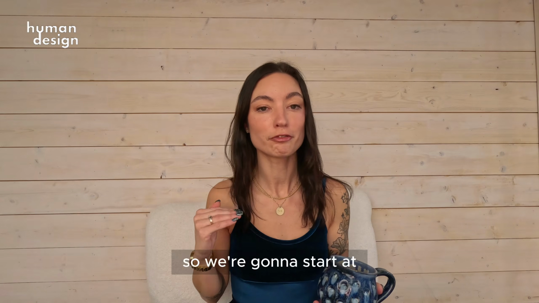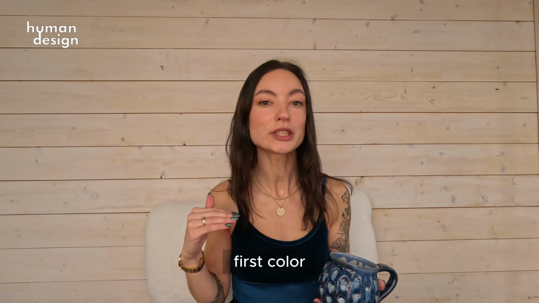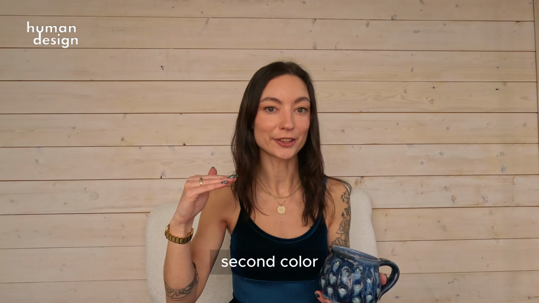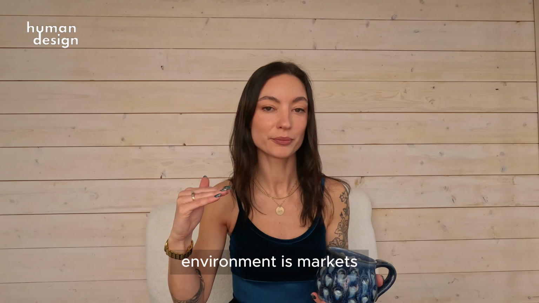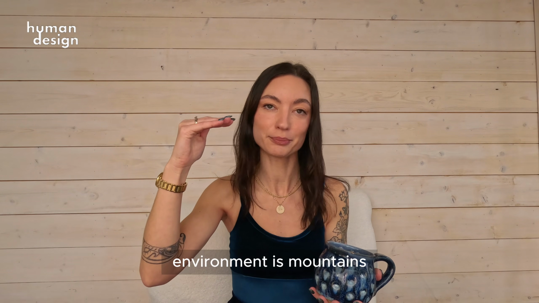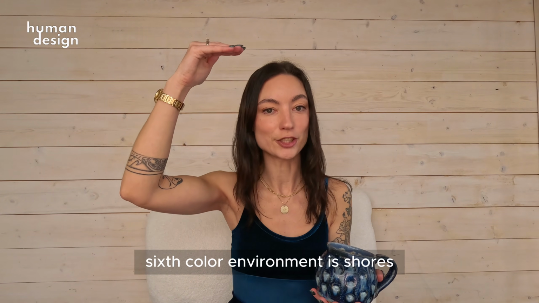So we're going to start at first color and work our way up to sixth color. First color environment is caves. Second color environment is markets. Third color environment is kitchens. Fourth color environment is mountains. Fifth color environment is valleys. Sixth color environment is shores.